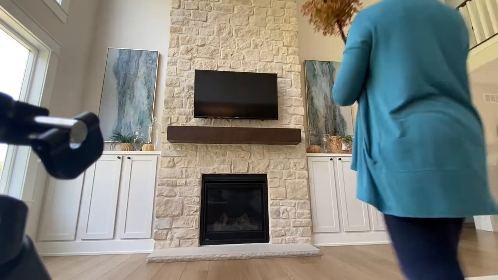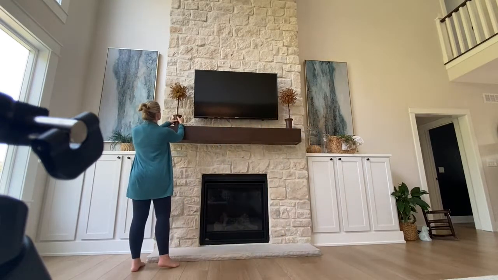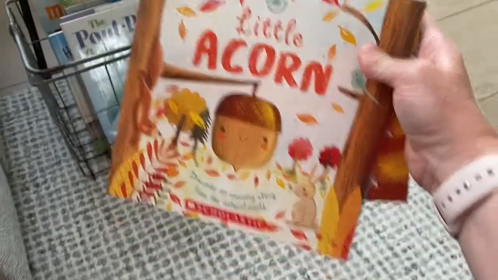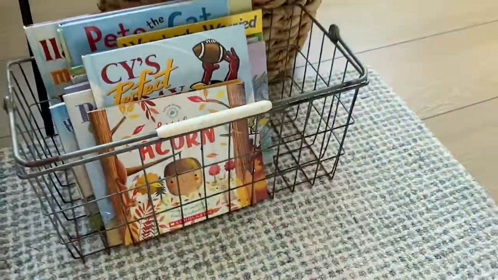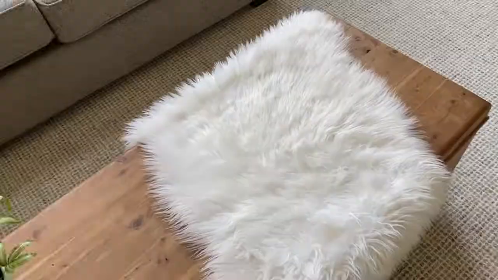Now that we're finished in the kitchen, let's go back to the family room. I got these topiaries for my mom for my birthday, so I put them up on the mantle. I love a good symmetrical mantle. And then I added our fall books from our fall bin. I love doing seasonal books. They become new. Okay, it's time for our coffee table.